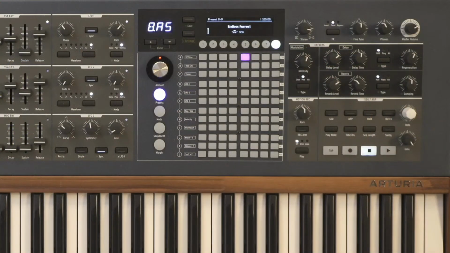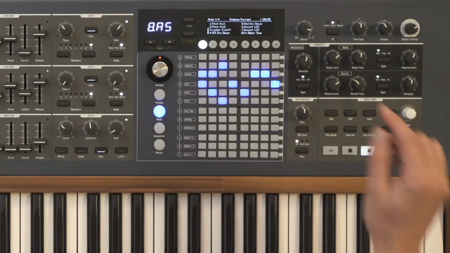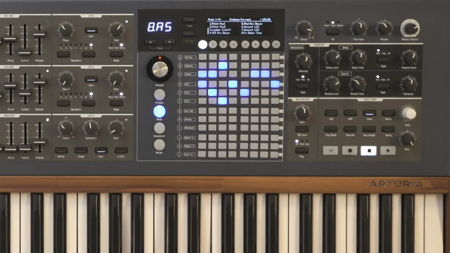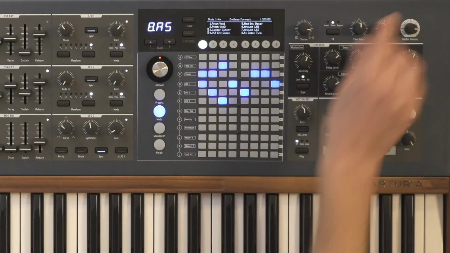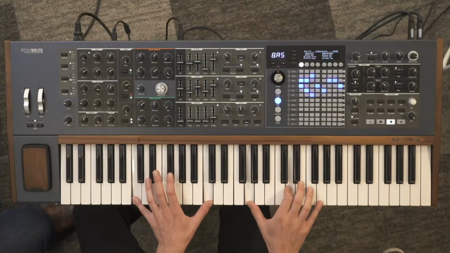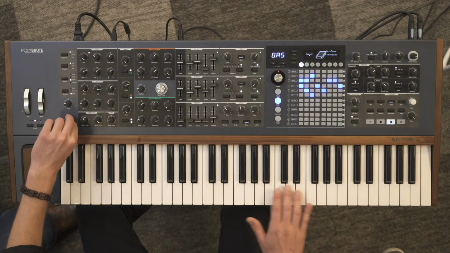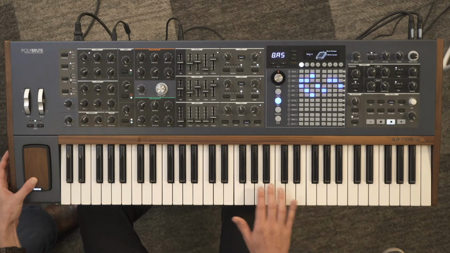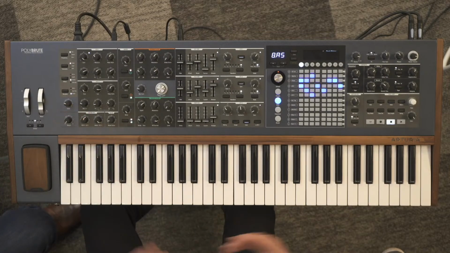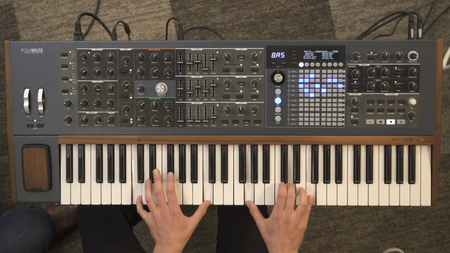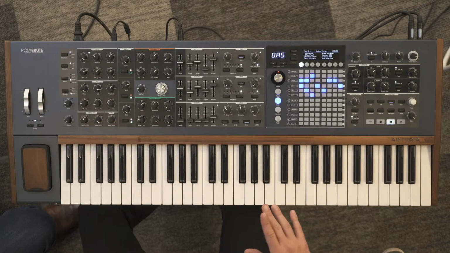Let's see this. This is a patch that uses a lot of modulation. Again, some morphing, some movement, but just the core tone of it. You can hear all the movement, and it's very complex.